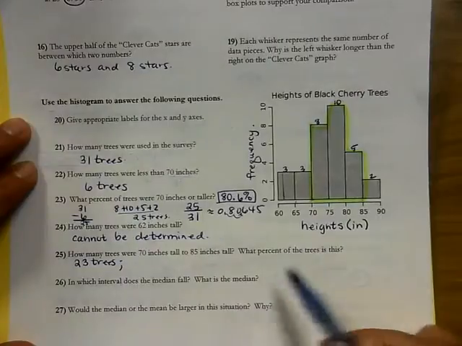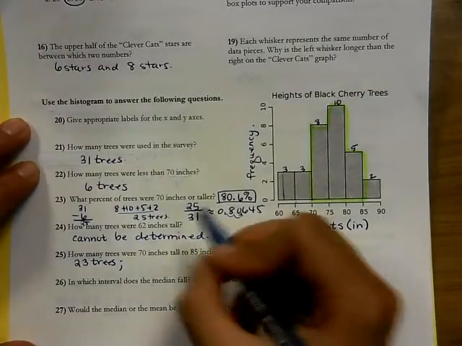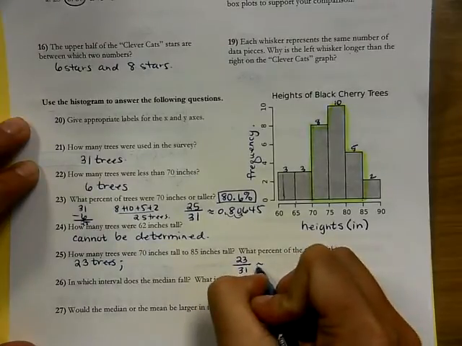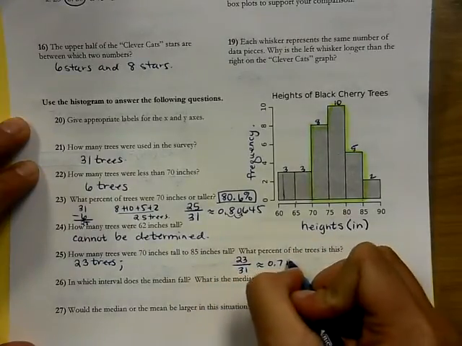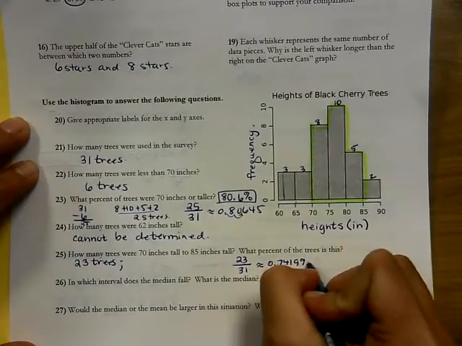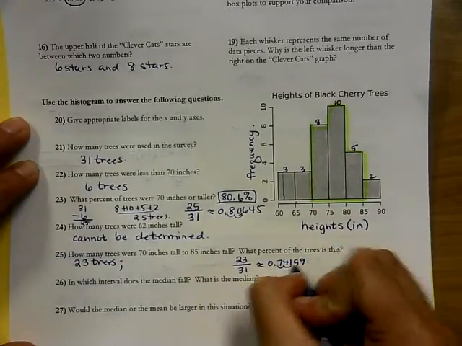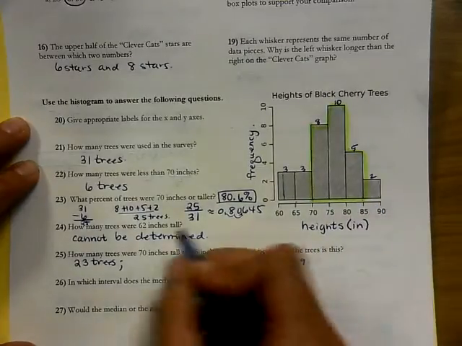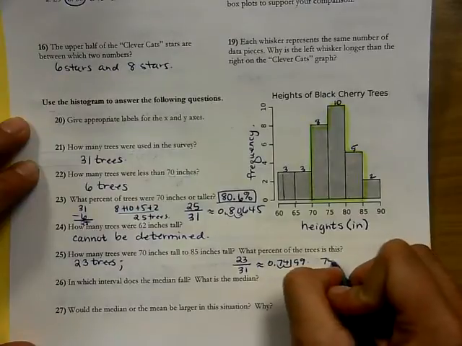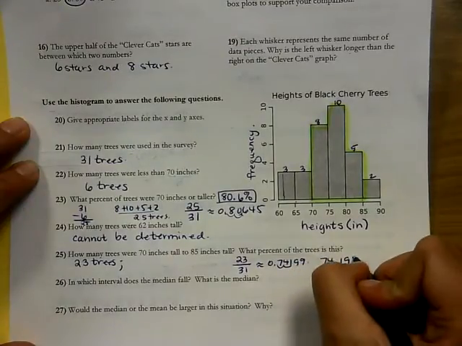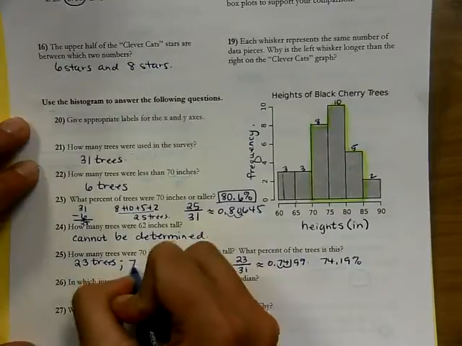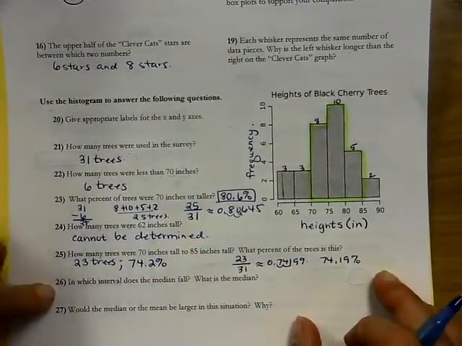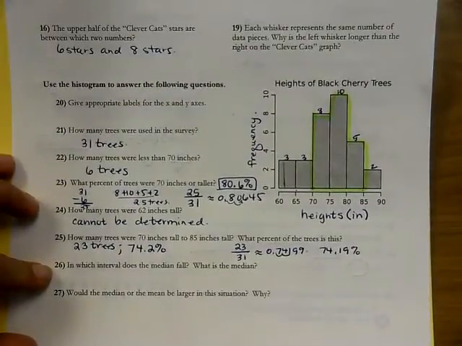So that would be the first answer. Now, what percentage of the trees is this? Well, 23 divided by 31 is approximately 0.7419, which if I move the decimals, I get 74.19%, which if I round to the nearest tenth, like I did before, 74.2%. Number 6, in which interval does the median fall, and what is the median?